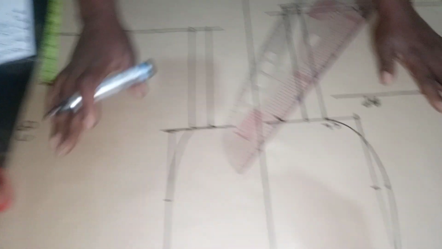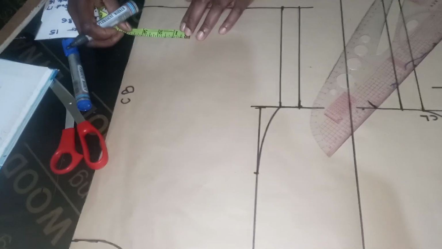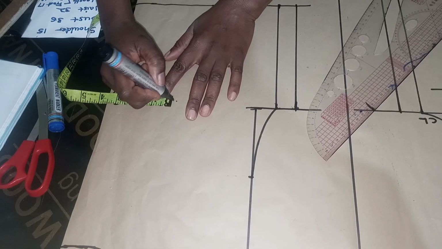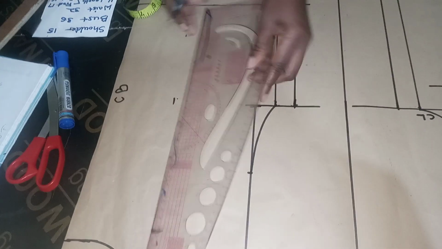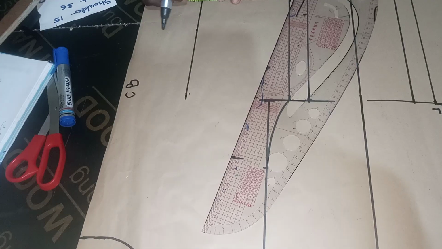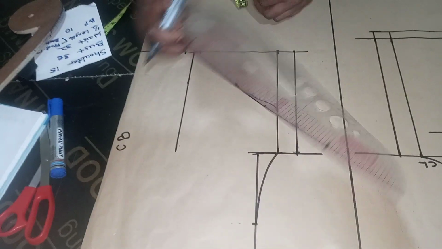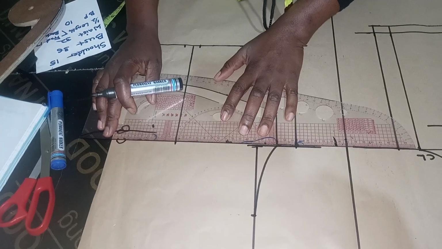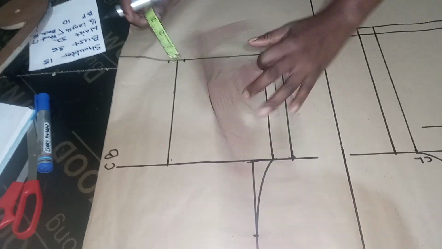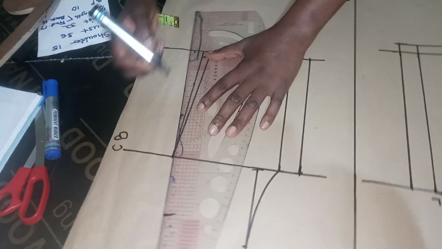This is the front pattern and this is the back pattern. Then we go to place our darts as usual. We've calculated before, it's 3.5. ½ inch on both sides. This time we'll be taking it directly from the chest level, so that it gives it a smooth finish at the back.